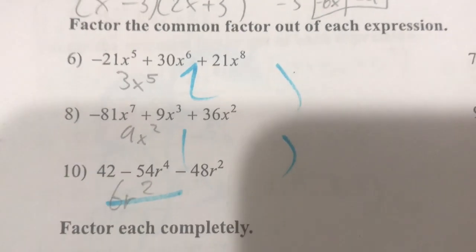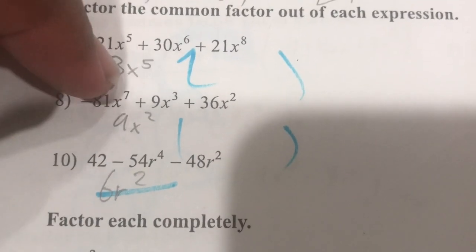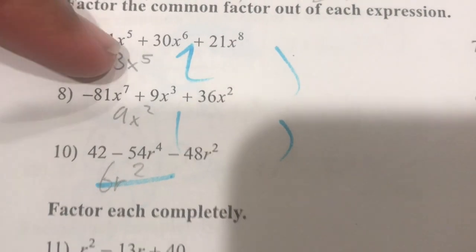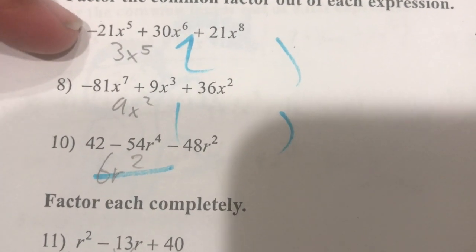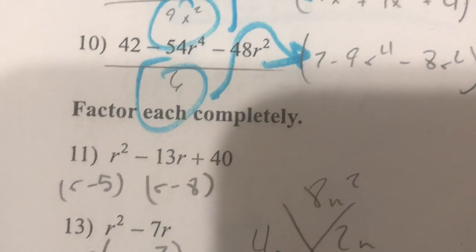But where this person had their issues was that all they did was show me what the greatest common factor was. They did not give me the rest of the expression. When I divide out that 3x to the 5th power, what does the expression become? Let's take a look at a second one here.